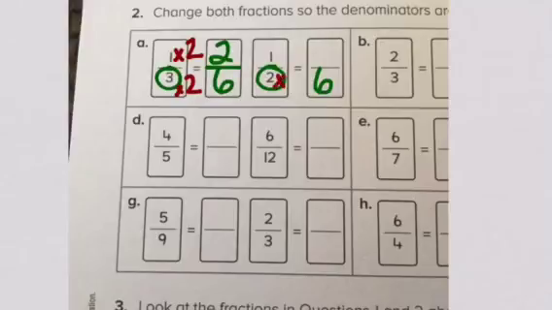Now let's come over here to 1/2. How do I go from halves to sixths? Well, to go from 2 to 6, I'm going to multiply by 3. What I do on the bottom, I have to do on the top. So I no longer have 1/2. Instead, I have 3/6.